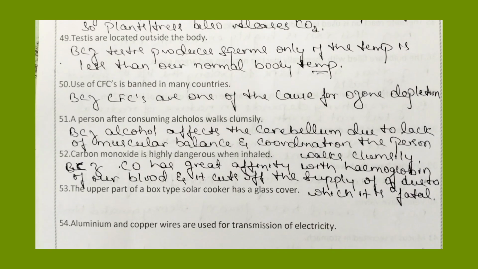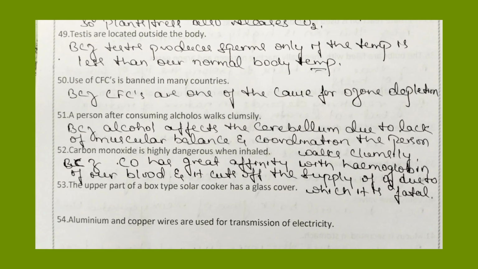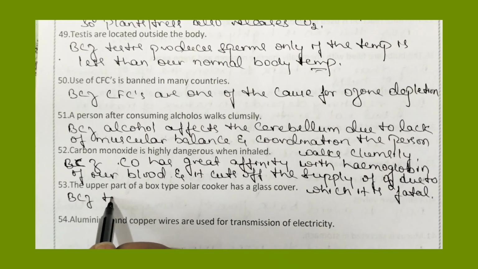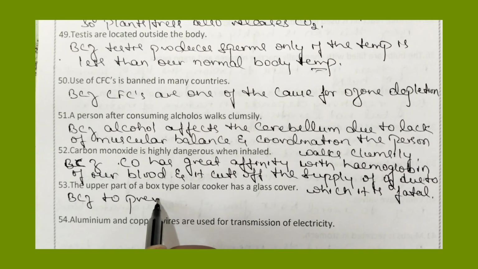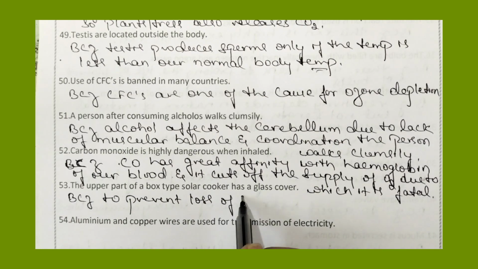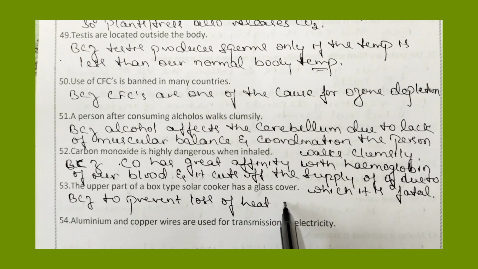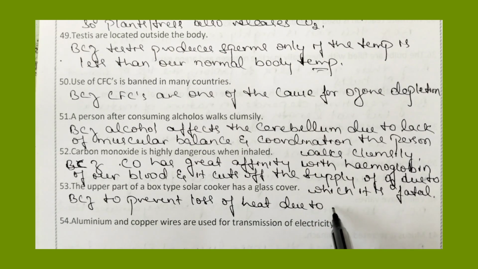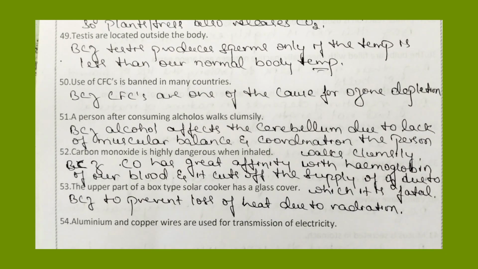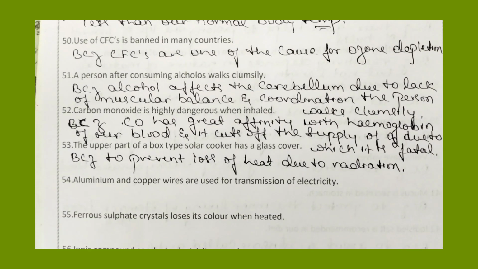Next, question number 53. The upper part of the box type solar cooker has a glass cover because to prevent loss of heat due to radiation. Next, question number 54.